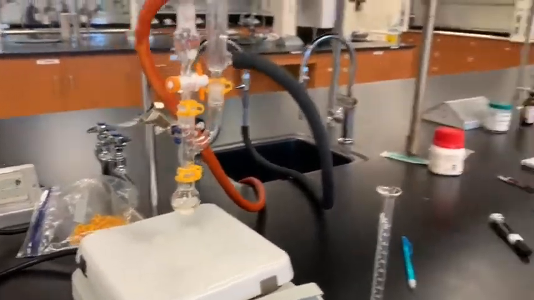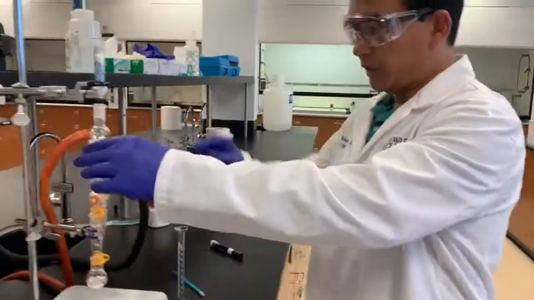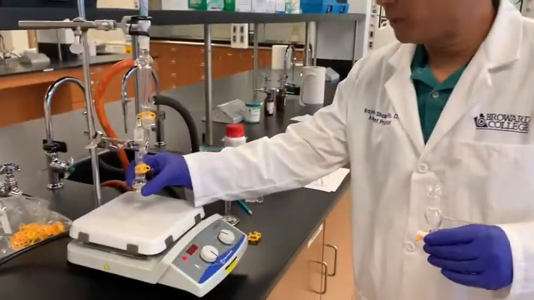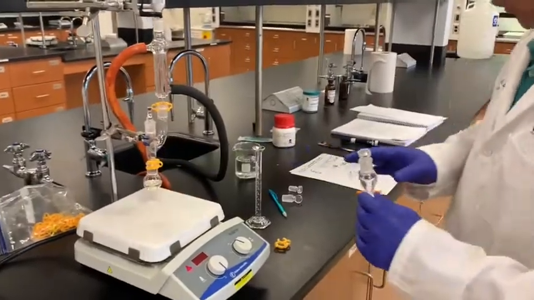Okay, so 4 milliliter of ether is added into this one. We have added 4 milliliter of anhydrous ether into this one.